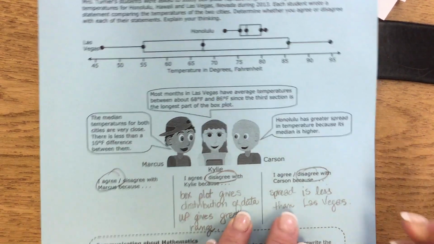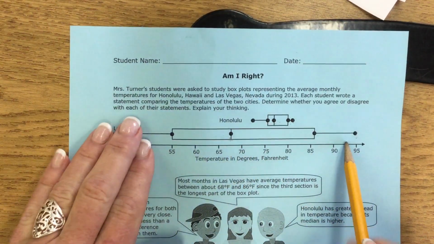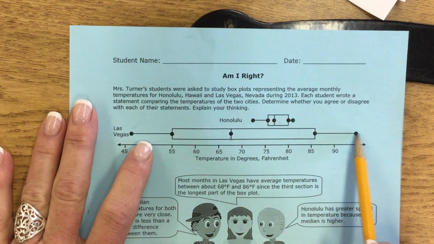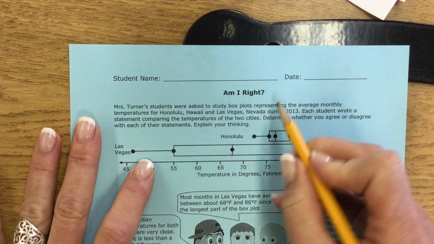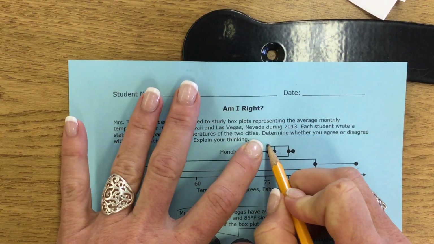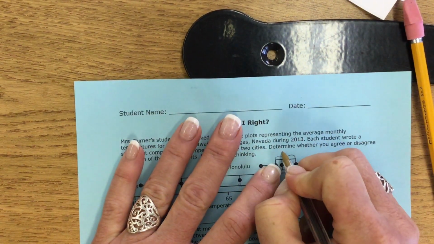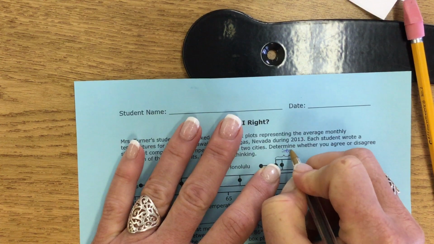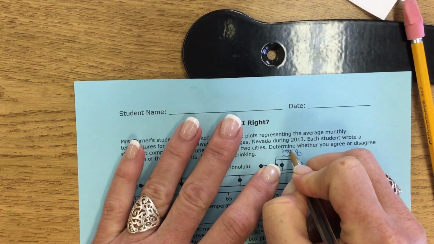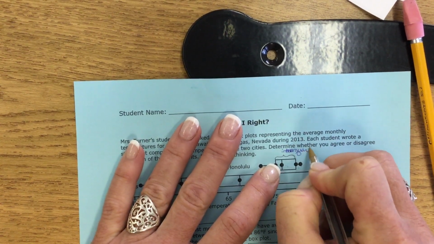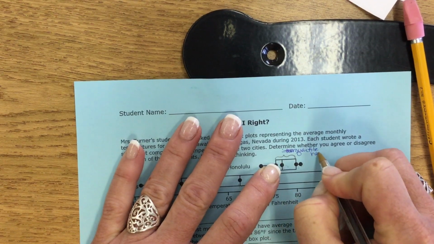Okay, so box plots are really pretty simple. It tells us how much variability, which is the big issue here. If you look at this right here, this is the interquartile range.